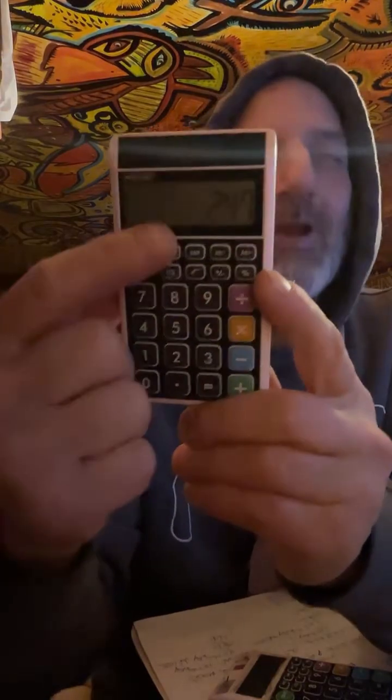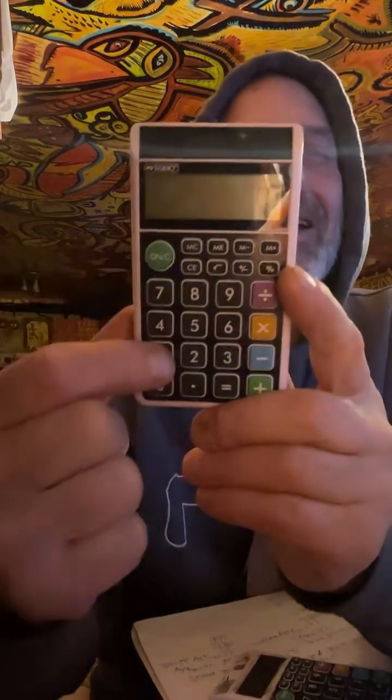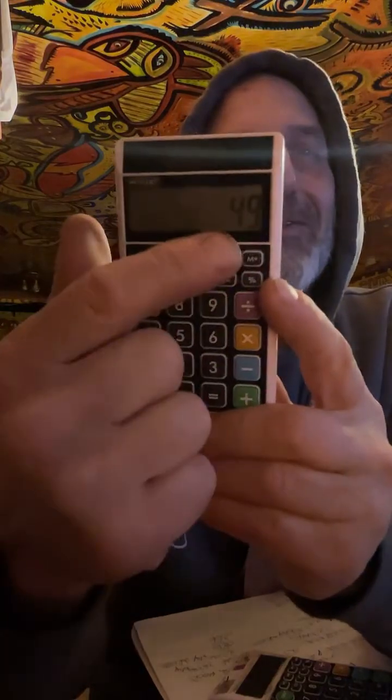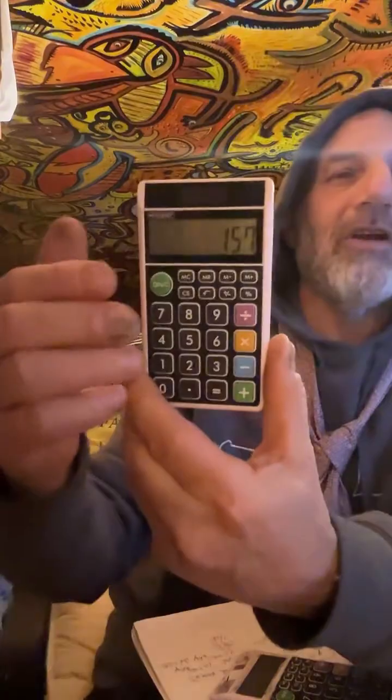741 divided by 3 is 247. Sorry, okay. It was 147 divided by 3 equals 49. Okay, so we could have done 471 divided by 3. It equals 157. So these are all your cardinal signs, and this is how they move over, right?